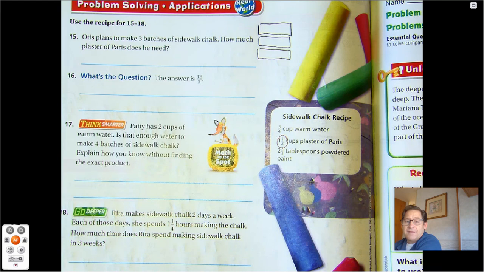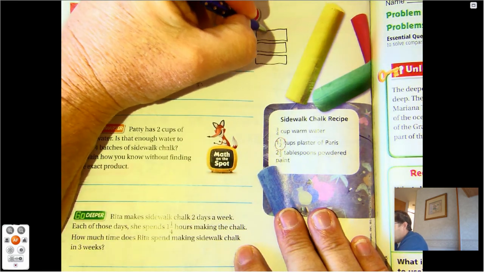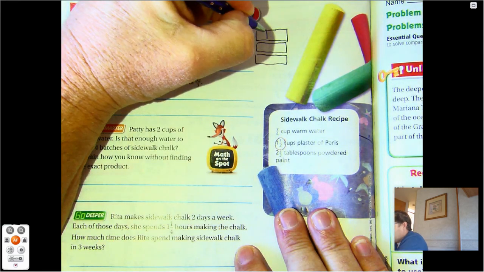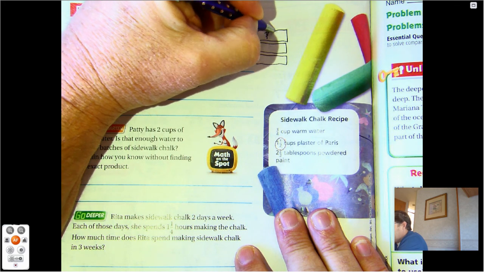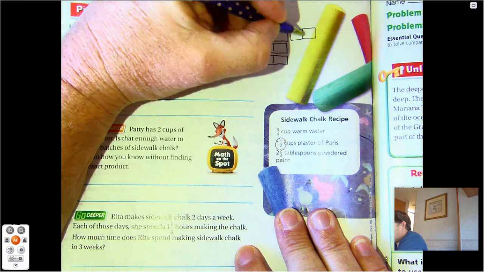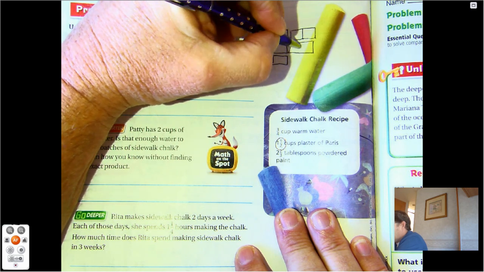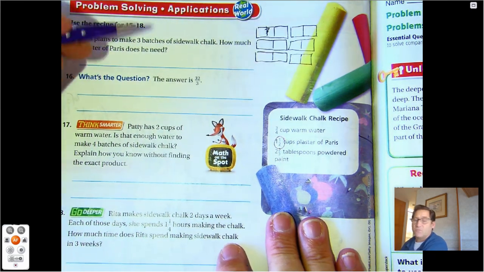And every batch needs 1.5 cups of plaster of Paris. All right, so those are our 3 sets of 1.5.